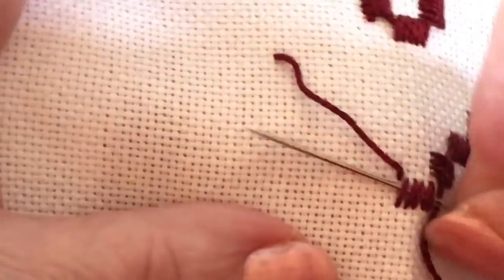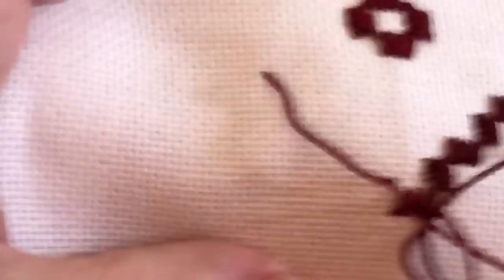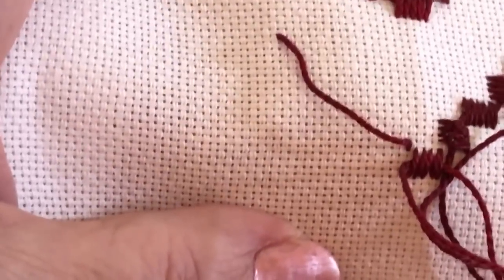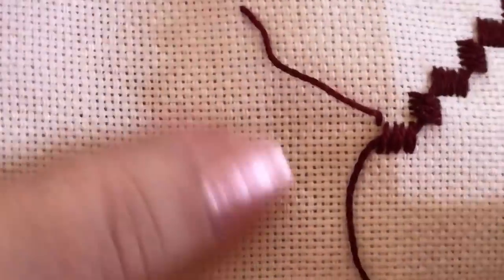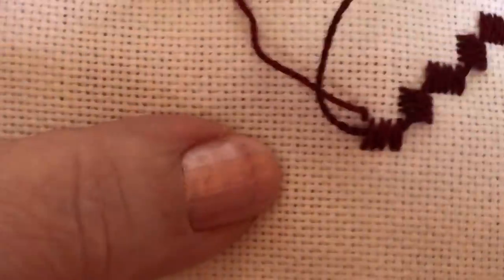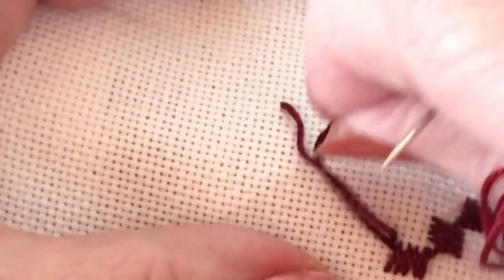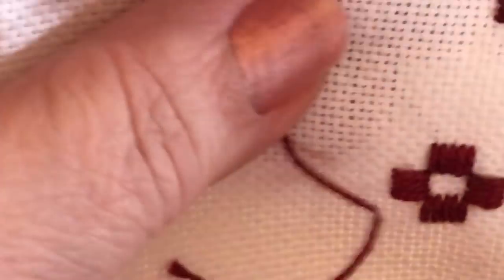Go through this one. Did it again. That's what happens when you have a camera and a goosenecky thing in between you. Okay, so now that thread's ready to go. It's not going anywhere. This one I'm just going to hold behind and catch it.